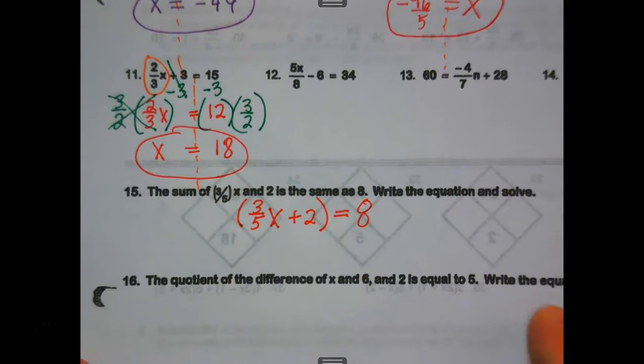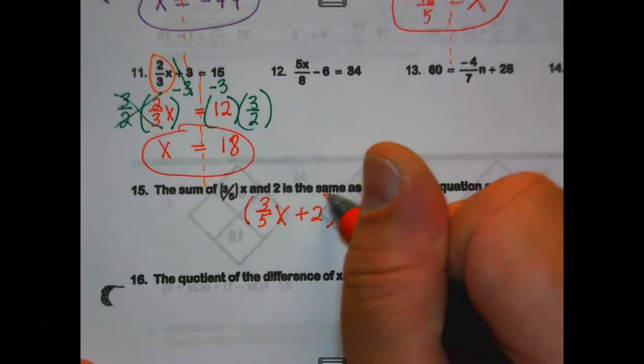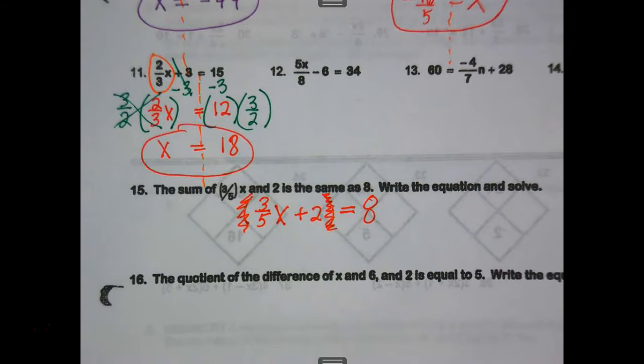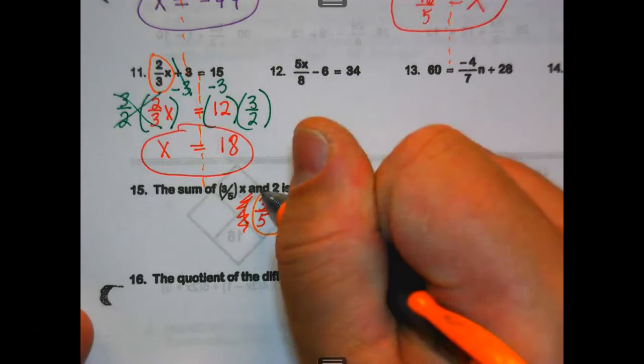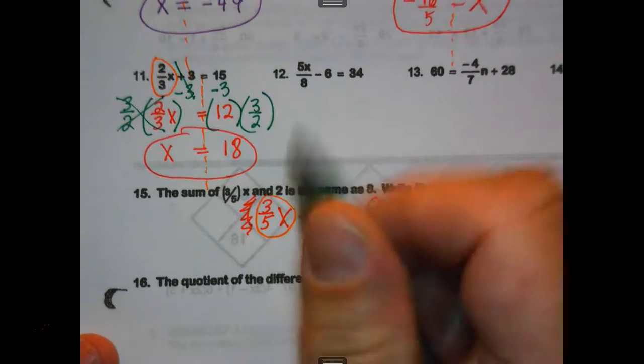In this case, we don't need to distribute anything, so we can get rid of the parentheses. I have to get the x term by itself first. So I'm going to subtract 2 from both sides.